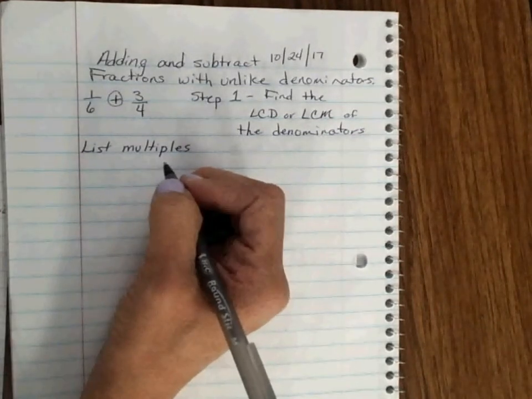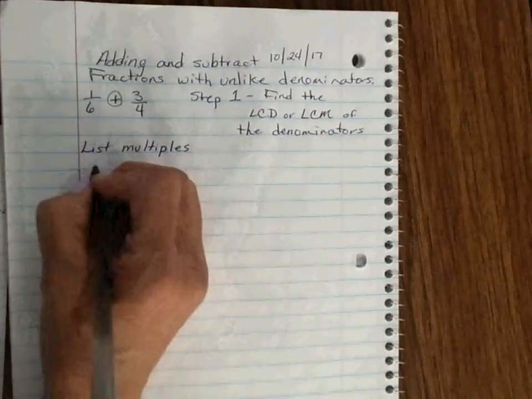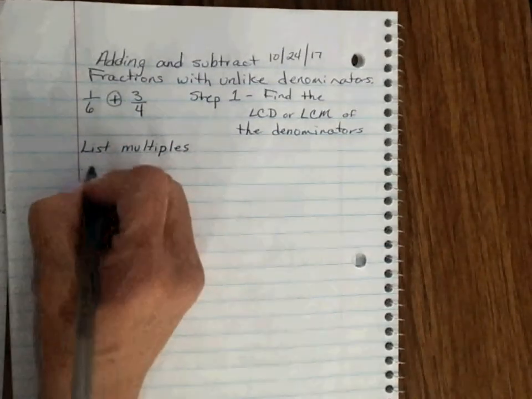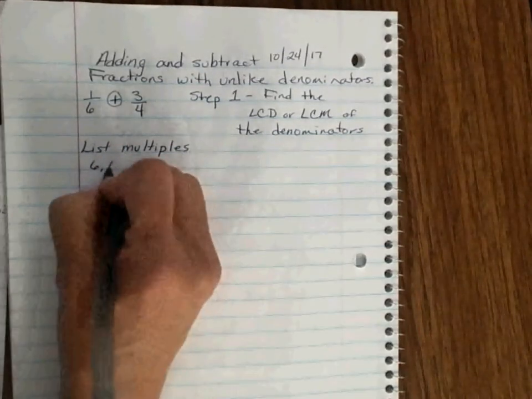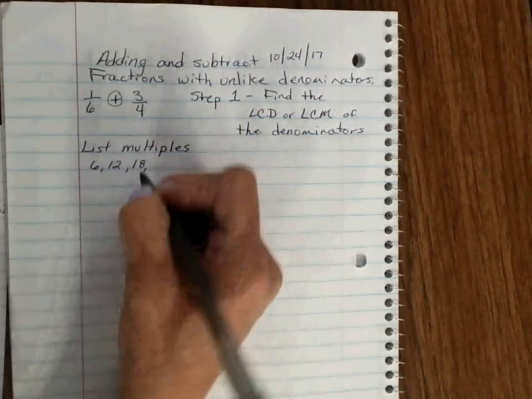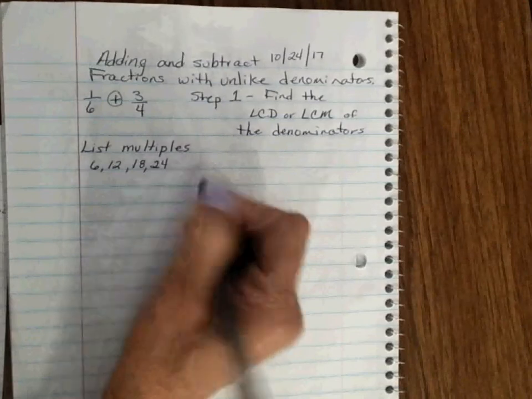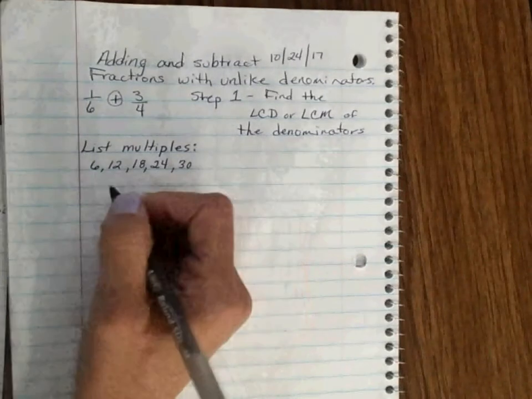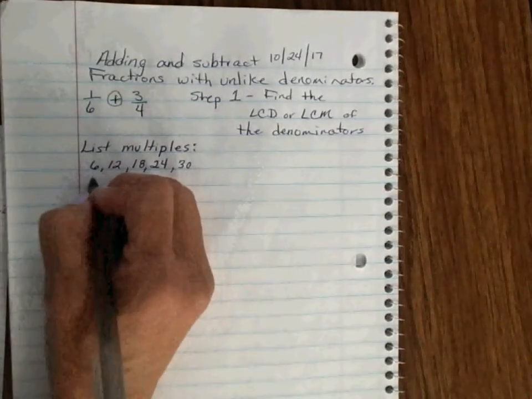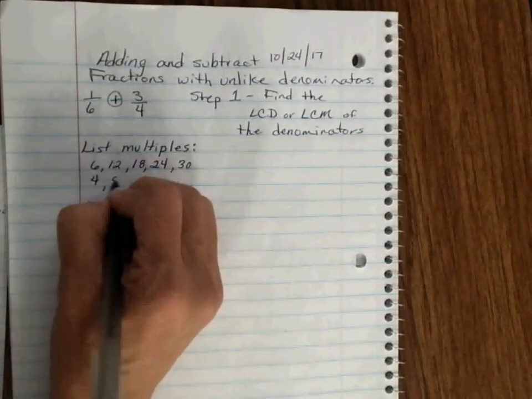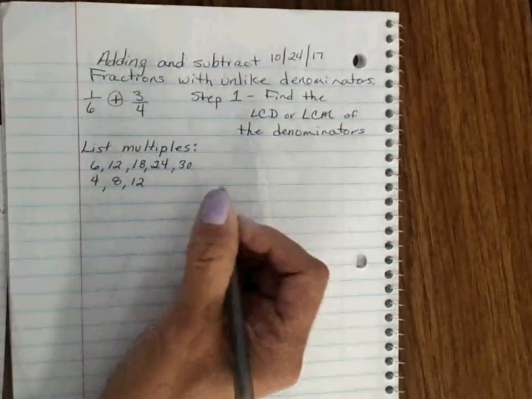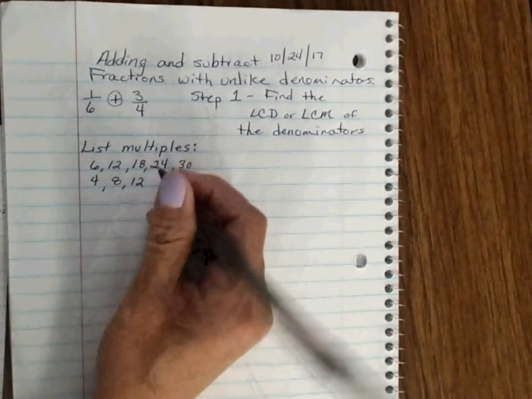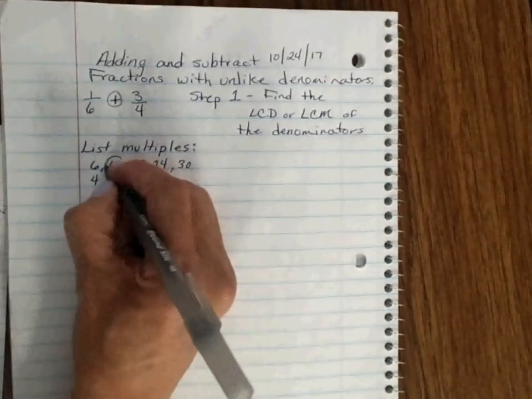And I've told you before, let's go ahead and start with the larger denominator. In this case, the larger denominator is the 6, right? So I'm going to do my count bys. I'm going to count by 6. 6, 12, 18, 24, and 30. Okay, I'm going to stop there, and now I'm going to list my multiples of 4. So I've got 4, 8, 12. I can stop now, can't I? Do I have a number that appears in both lists? I sure do. So I'm going to go ahead and circle it.